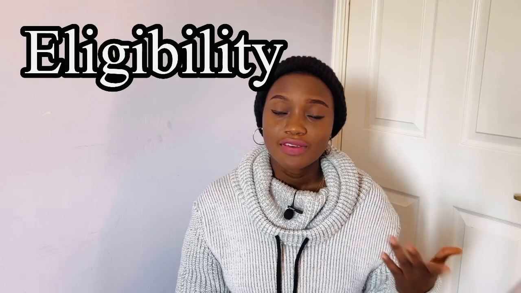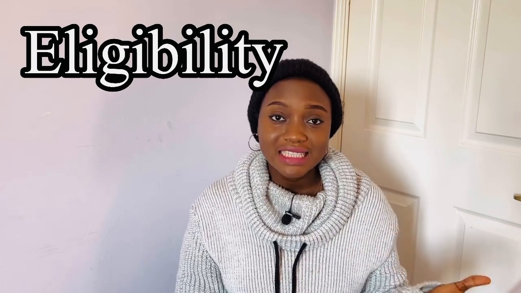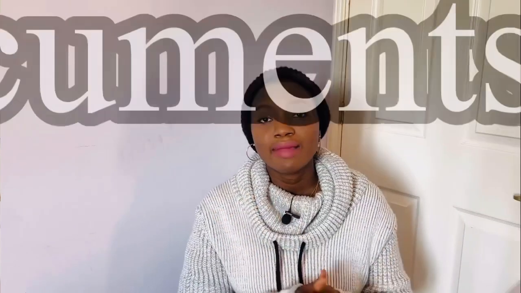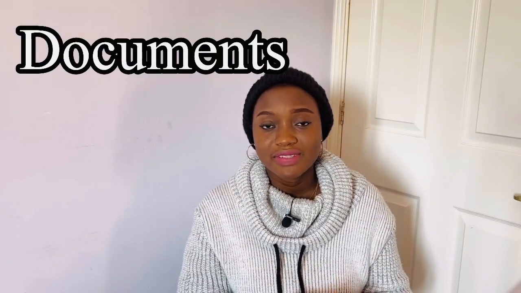Eligibility. First of all, you need to have a valid passport, your international passport, before you can apply for this visa. And you should be able to prove that you will leave the UK at the end of your visit. You are able to support yourself and your dependents throughout your trip, and you are able to sponsor your trip, or maybe you have someone else to do that for you. What are the documents you need in order to apply for this visa?